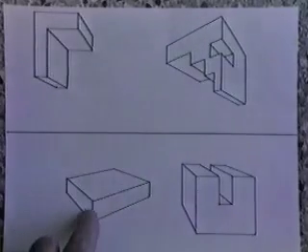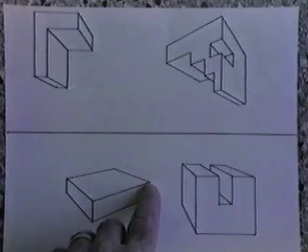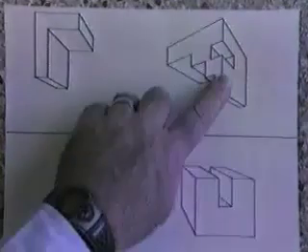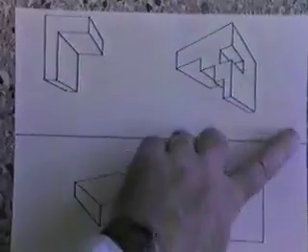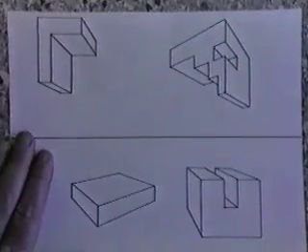These two, you have a closest corner or edge, and this side gets smaller going to the right and to the left. The same thing happens with this object, to the right, to the left. Now let's try and find the vanishing points.